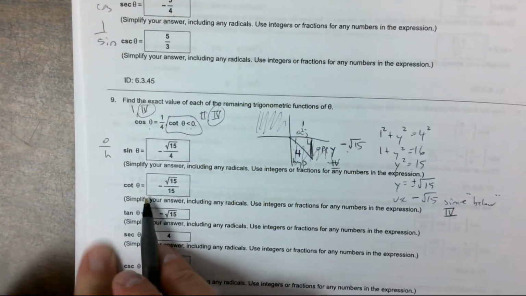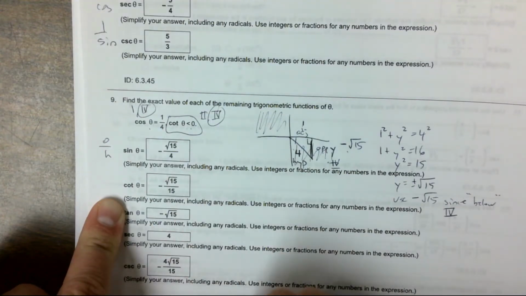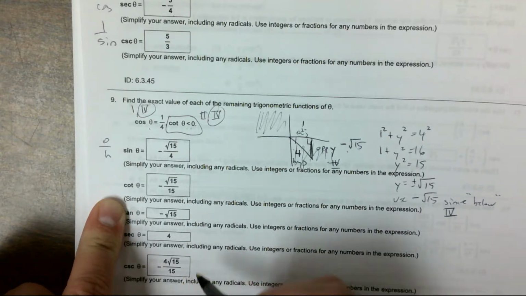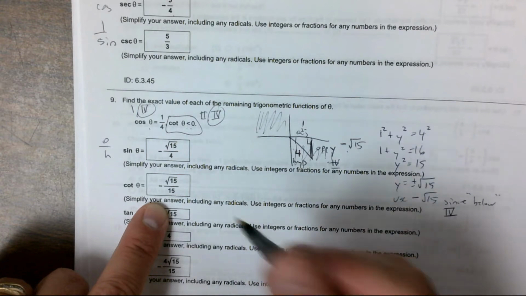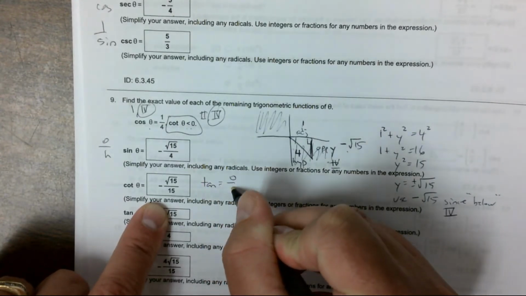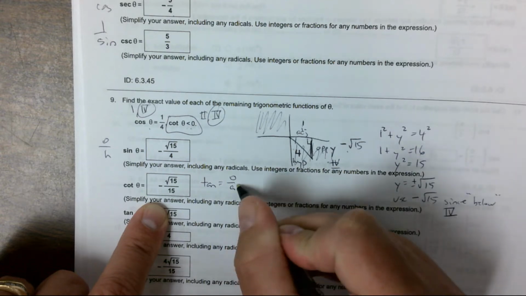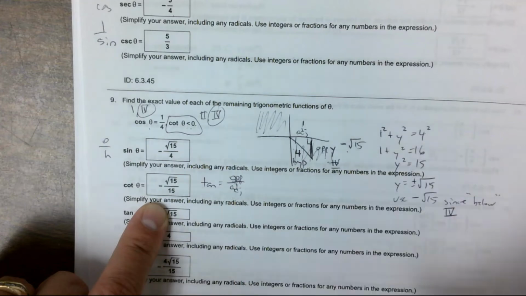Now it's wanting cotangent next, which is kind of random. I'm sure on MyMathLab you have to go in a certain order. What I would do on this one is I'd say tangent is opposite over adjacent. I'm going to make it really obvious. OPP over ADJ.